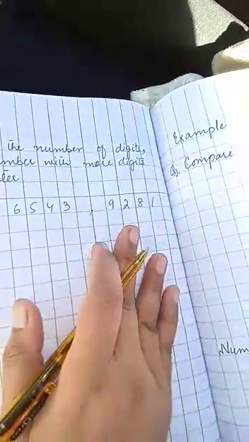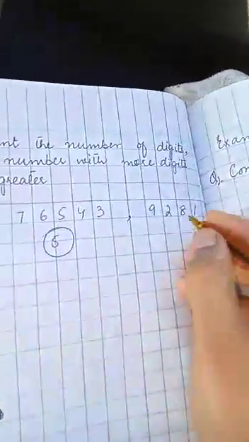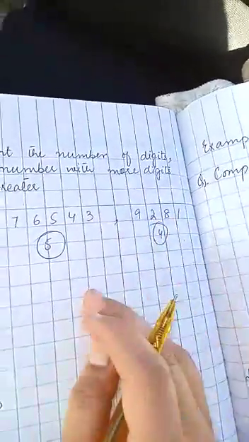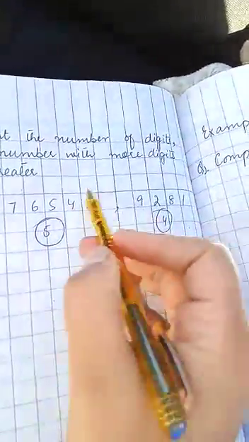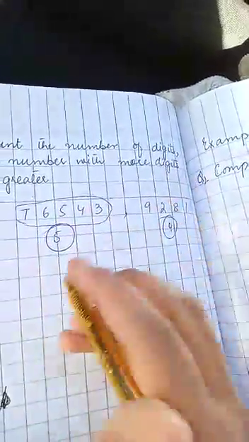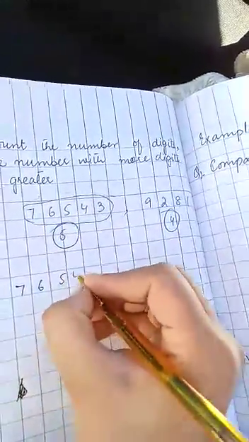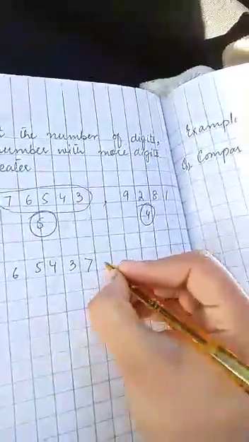Now let's count the number of digits. Here the number of digits are 5 and here the number of digits are 4. Now we came to know that the number which has more digits is always greater. So we can write it as 76543 is greater than 9281.